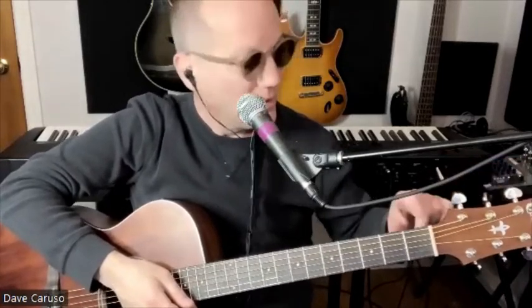terminology. There are three main sections of the guitar: the head, the neck, and the body. One more time. Head, neck, body. We can break that down even further. On the head section, these are called machine heads or tuning pegs, and this is where we tune the guitar. This is called the nut, and it separates the head from the neck.